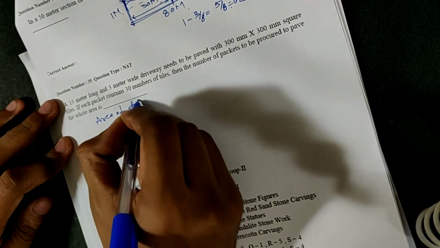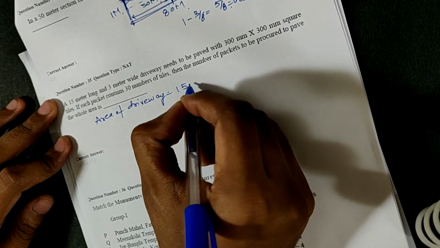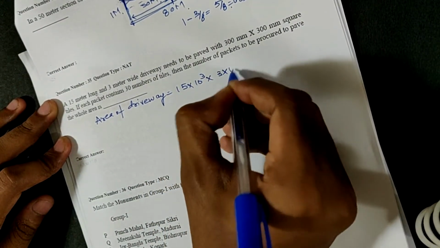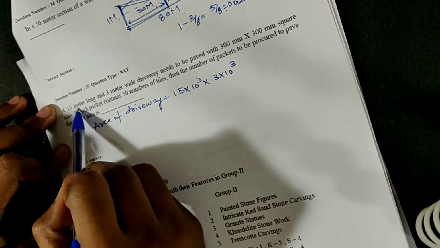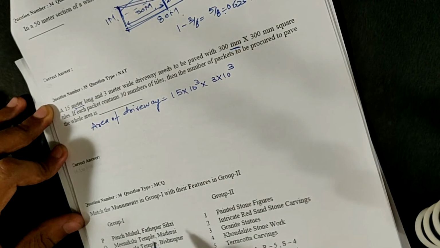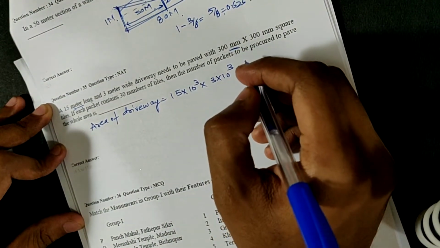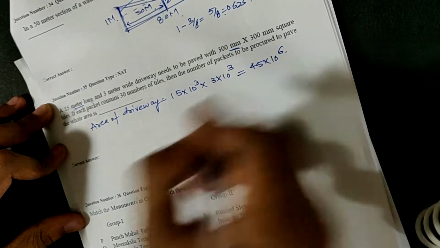Area of driveway becomes 15 into 10 to the power 3 into 3 into 10 to the power 3, because you have to take in consideration your units. It's meter and here it's mm, so it's better we convert it into mm. So it becomes 45 into 10 to the power 6.